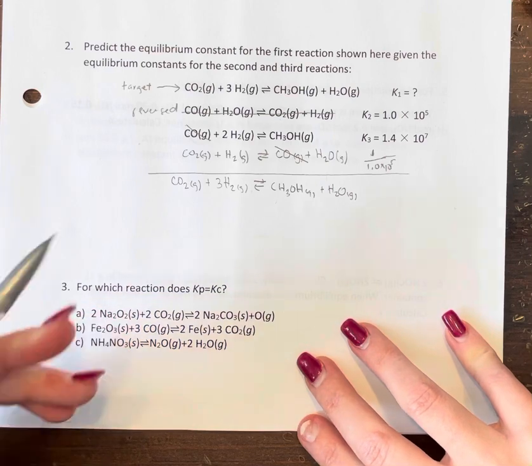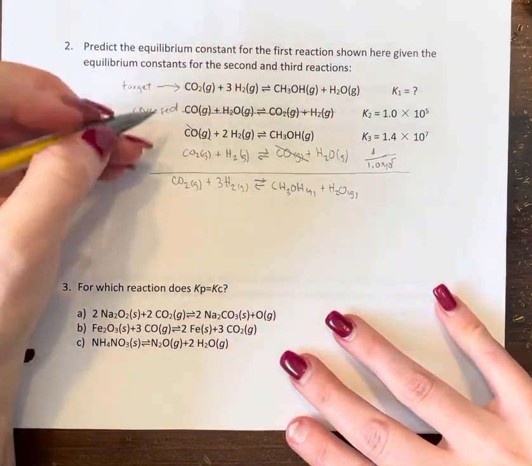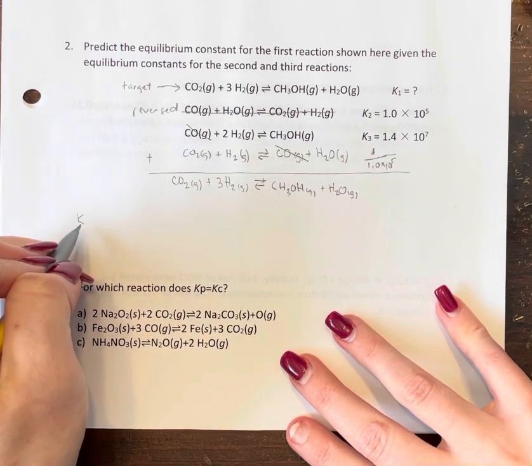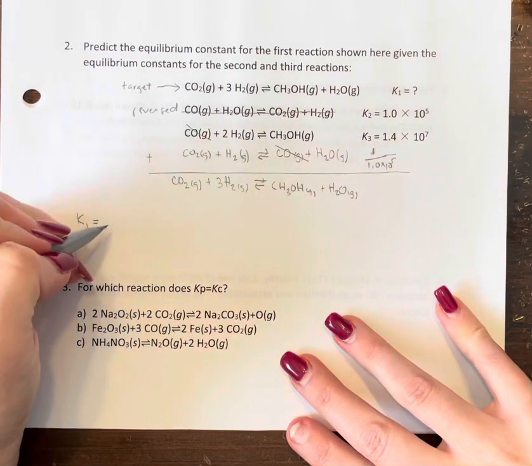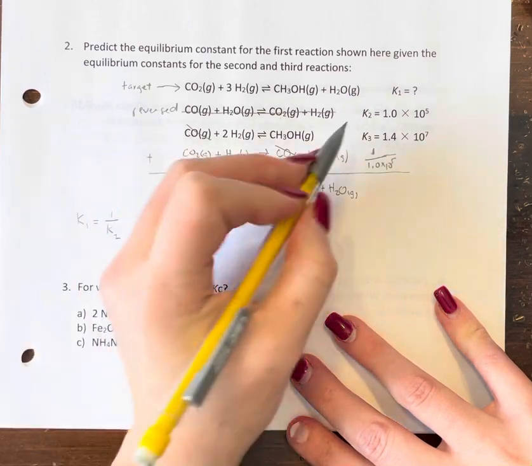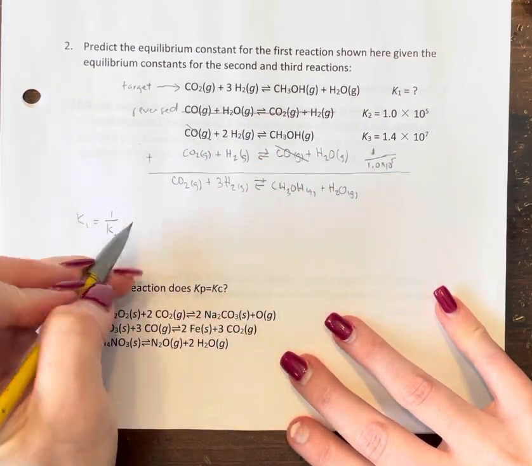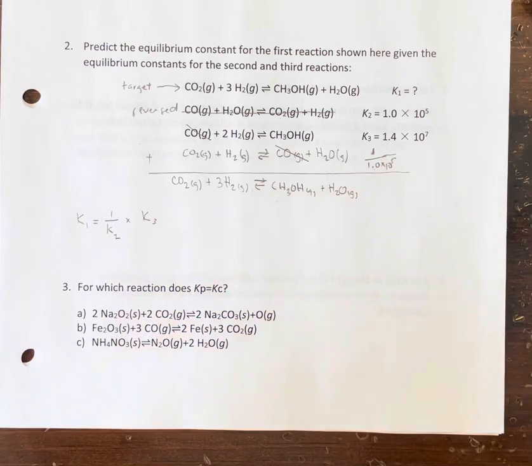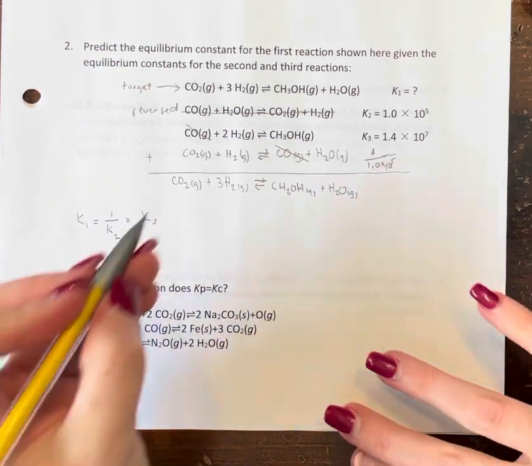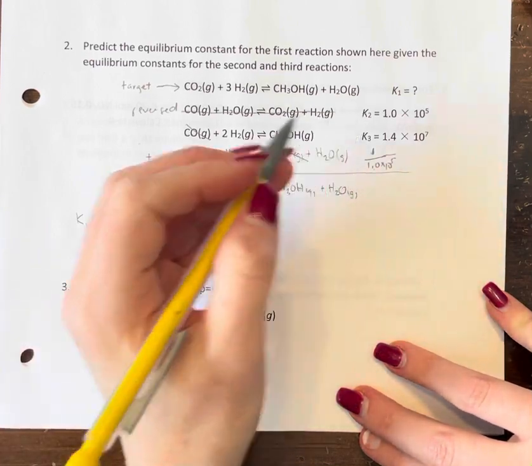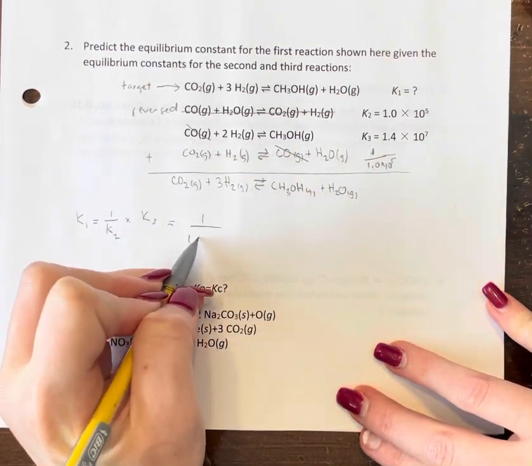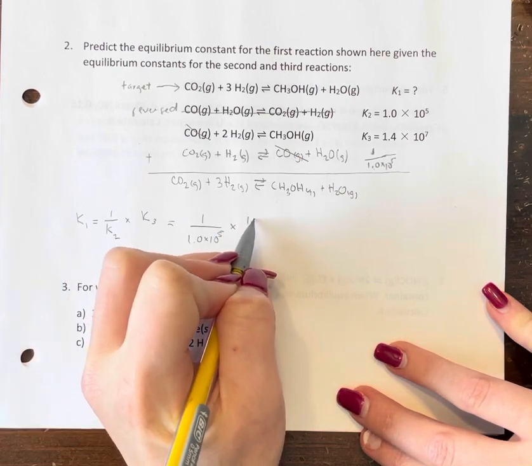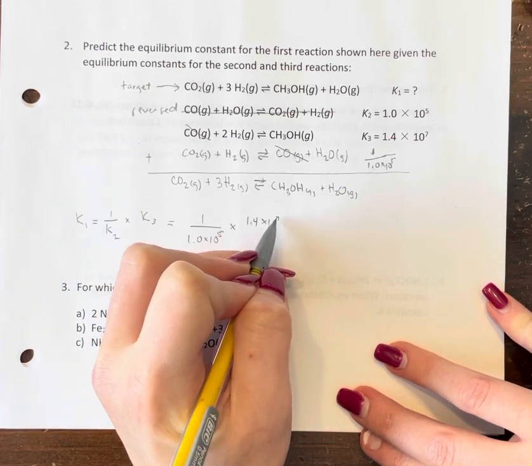So now remember, the rules say that when you add reactions, you multiply the K values. So K1 is going to equal 1 over K2, because I reversed that reaction, times K3. So let's do that. So let's say 1 over 1.0 times 10 to the 5th times 1.4 times 10 to the 7th.